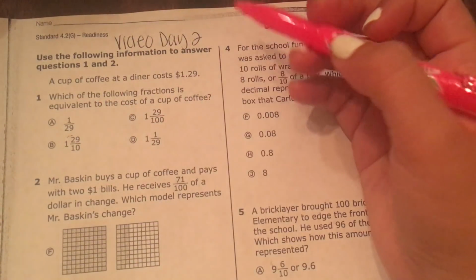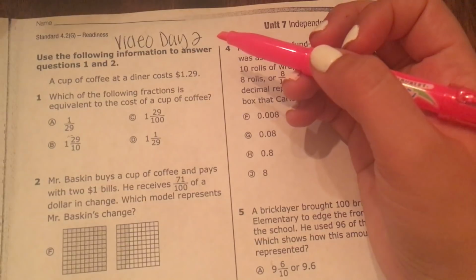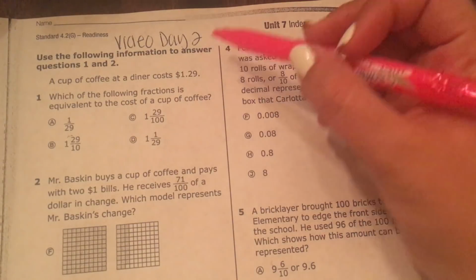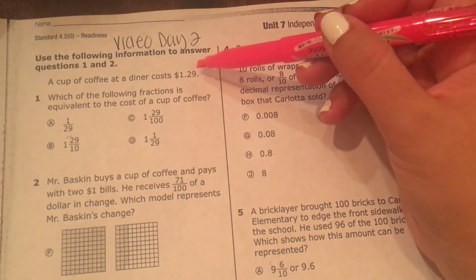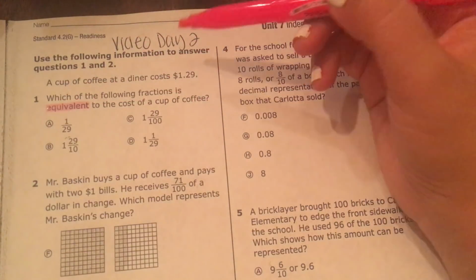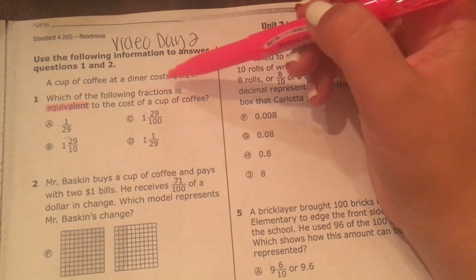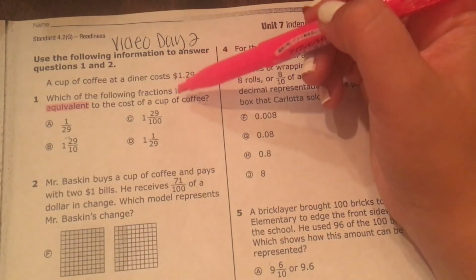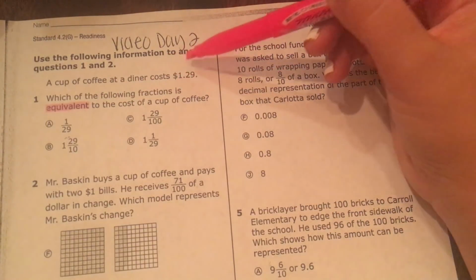So let's get started. Number 1, a cup of coffee at a diner costs $1.29. Which of the following fractions is equivalent? So this is one of these words that you guys should already know. Equivalent means equal, and it kind of sounds like equal as well. So we're looking for which fraction is equal to the cost of coffee, okay?